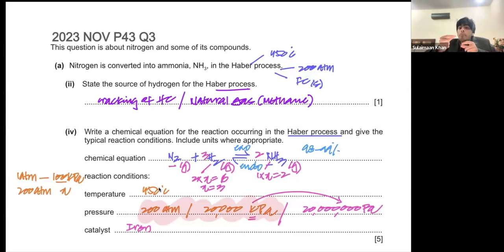So it's a very good compromise between rate and the yield of ammonia, right? So remember, the reason why you don't go below 450 is because it is going to lower the rate of reaction, and 450 is that sweet spot in which you also get a very good output of ammonia, and you also have a very good rate of reaction, right? Similar is the case with pressure, right?